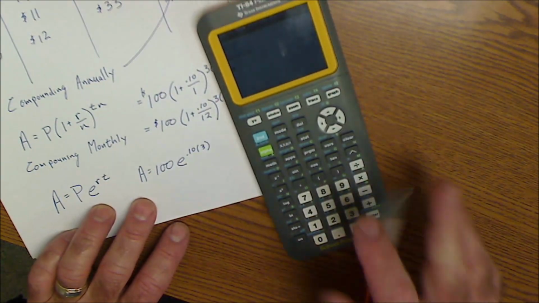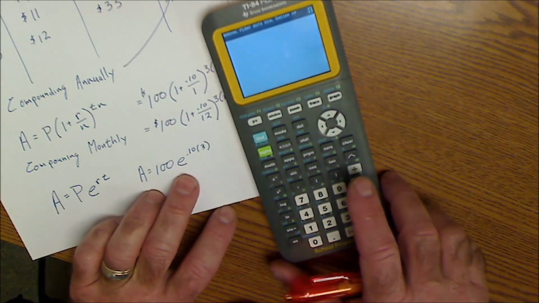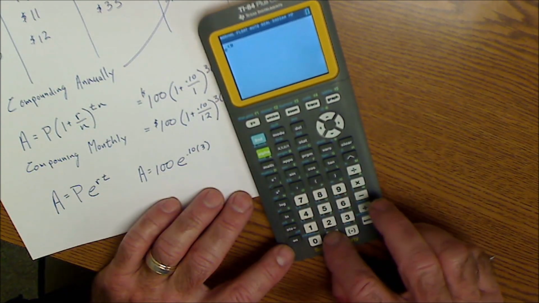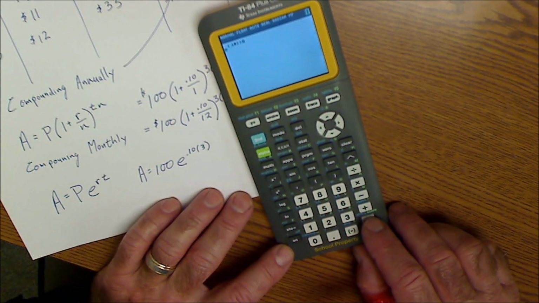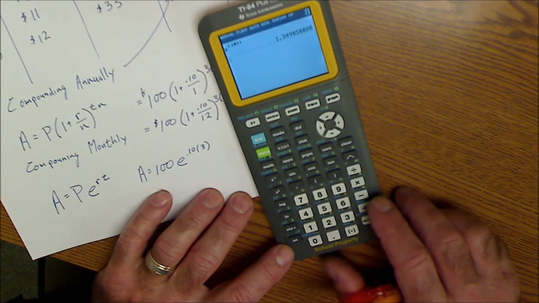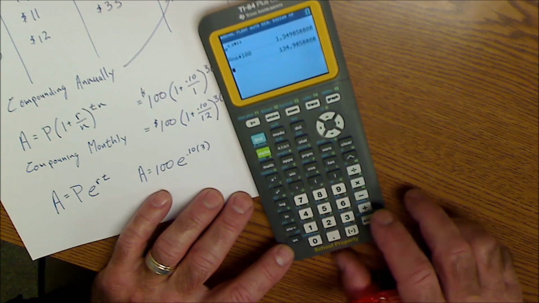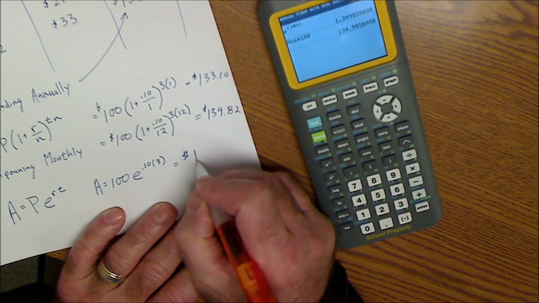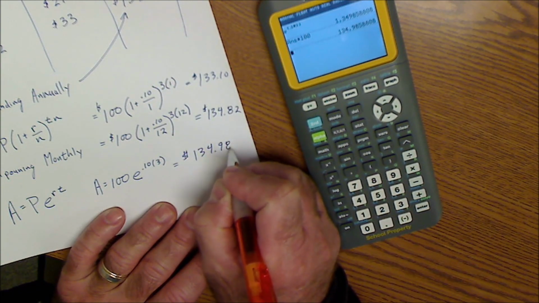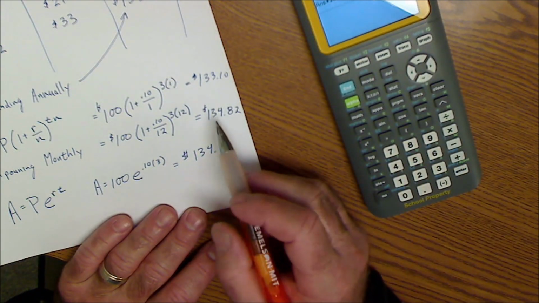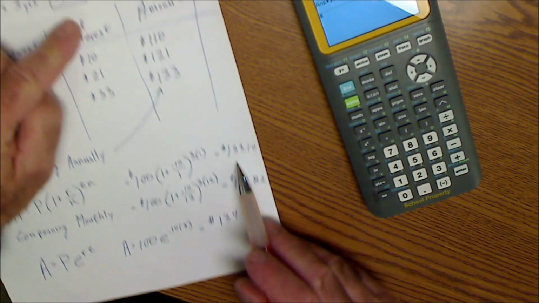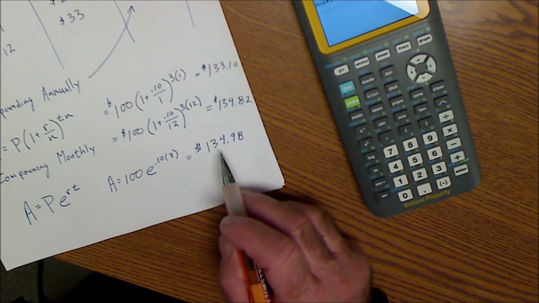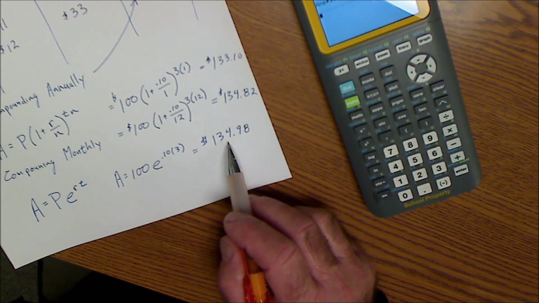And then on my calculator here, I have e, it's my second function, e to the power of quantity 0.1 times 3, closed quantity, 1.349 times my principal of $100, and that gives me $134.98. You can see there's a bit of difference between compounding annually and simple interest at 130. There's a little more of a bump up compounding monthly, and a little more of a bump up compounding continuously.